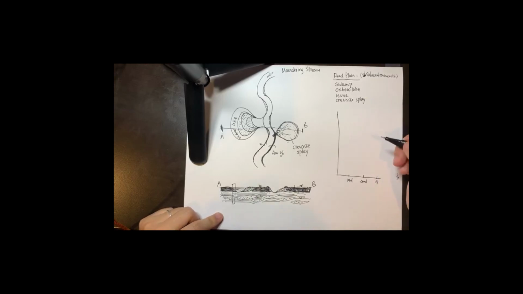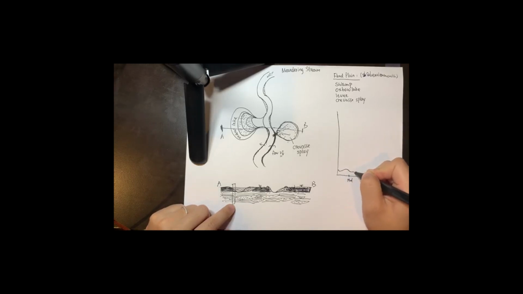So if we draw a typical stratigraphic column for meandering rivers, at the bottom we'll have gravelly sandbar deposit, like an erosional surface, and then later this deposit will be fining upward.